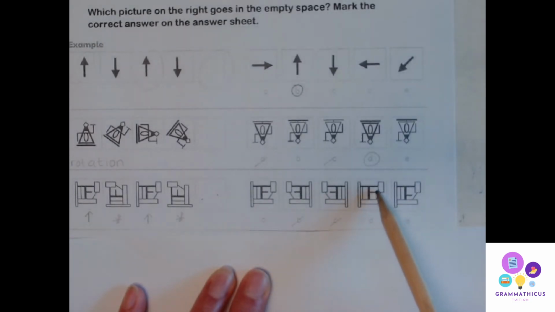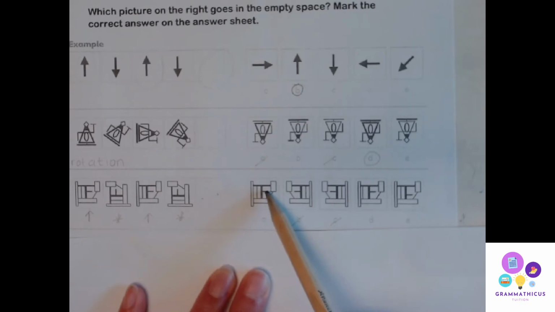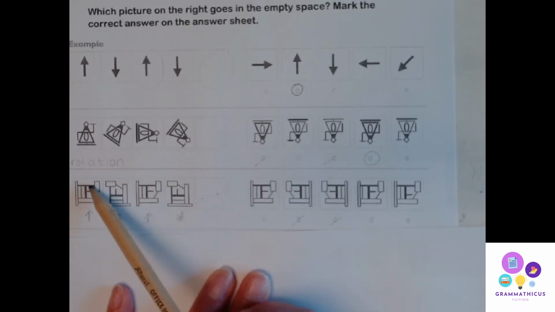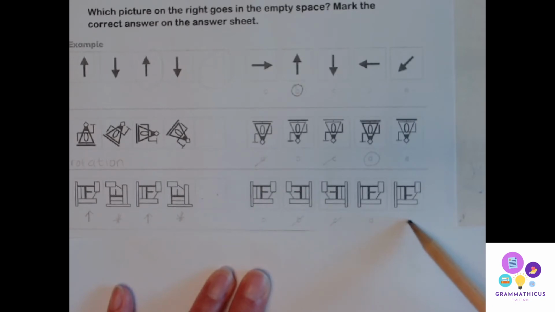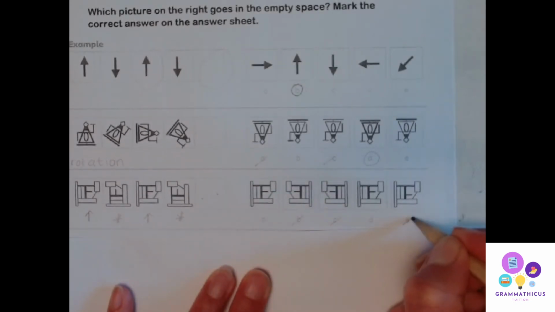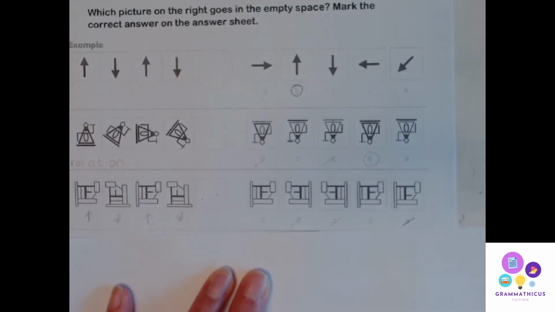In D it's slightly higher, and in A it's slightly higher. Well, let me have a little look on here. Let's see at the height. Well, it's about halfway down. This one in E is far too far down, so it can't be E, so I'm going to cross that one out. Right, now I need to have a little look at the difference between the ones I've got left.